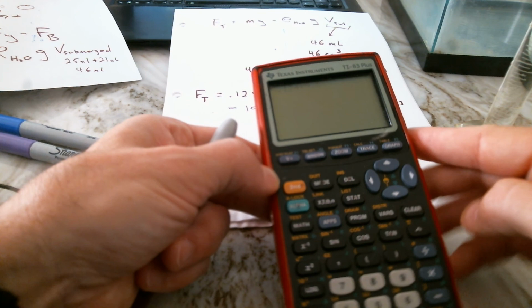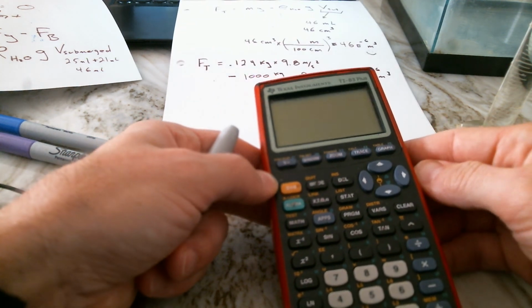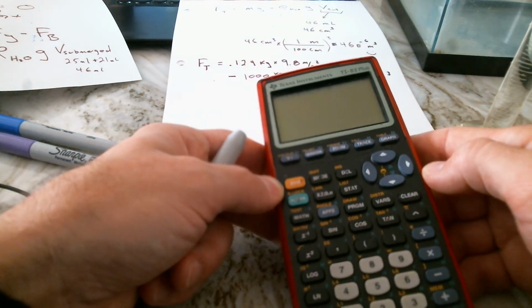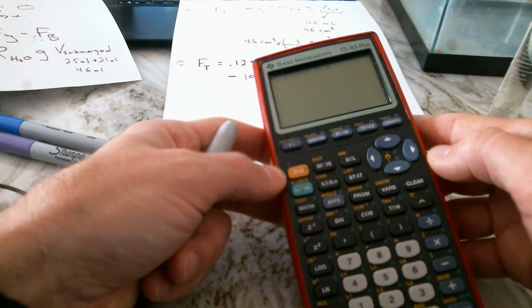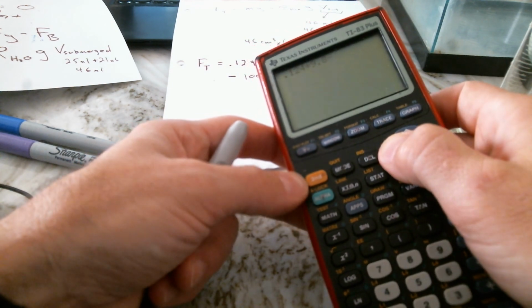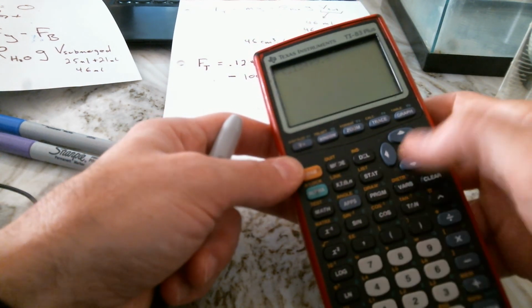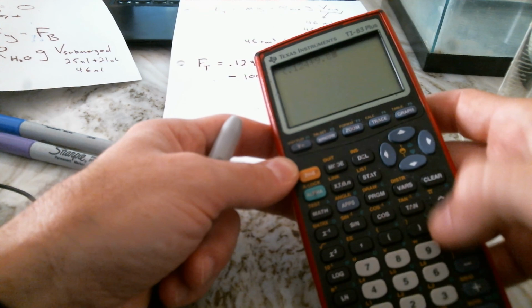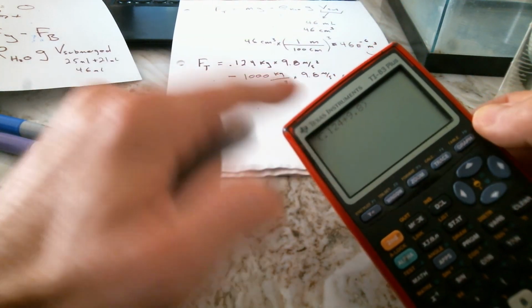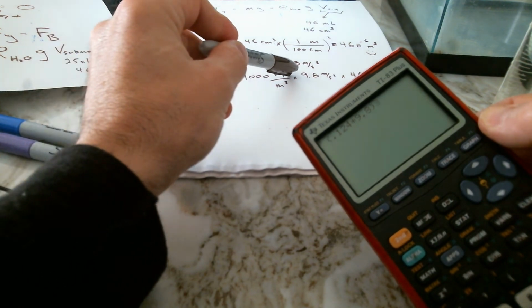And if you want to put these in parentheses, you can. You don't have to. It knows to push the times button and the multiply button before the subtract button. But if it makes you feel better, let me put that in parentheses. So there's the first part of the equation, 0.124 times 9.8.